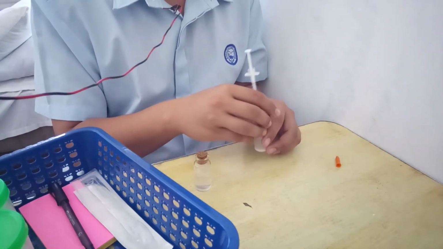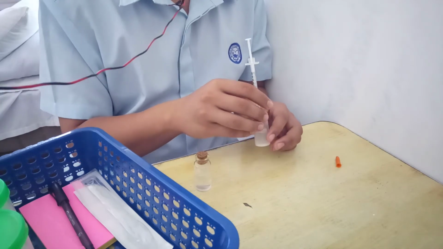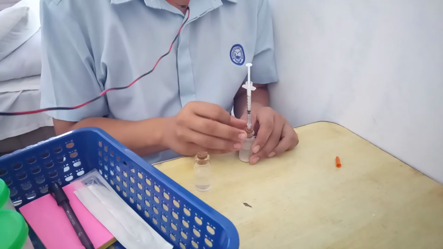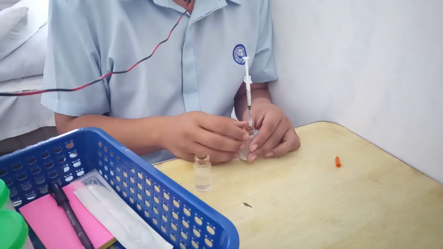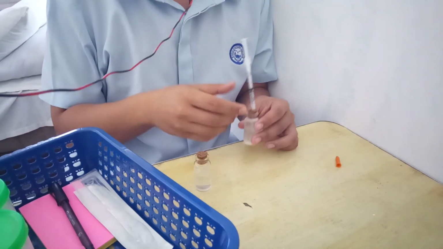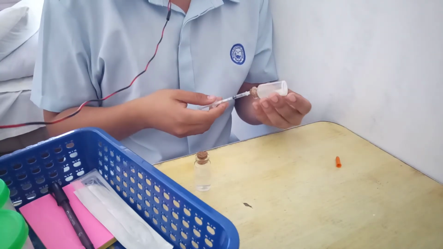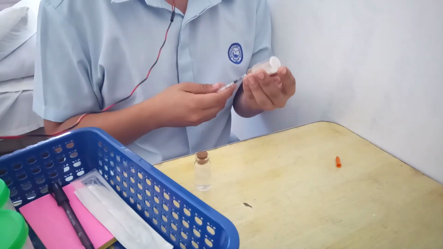Since we inserted 10 units of air before, it is also equal to the insulin that we must withdraw from the vial, which is also 10 units.